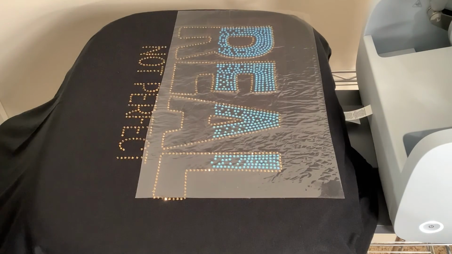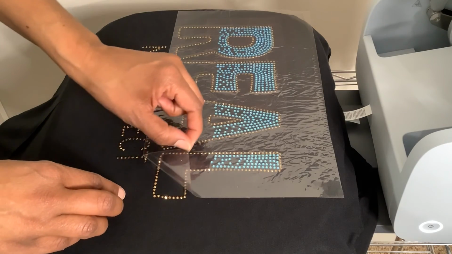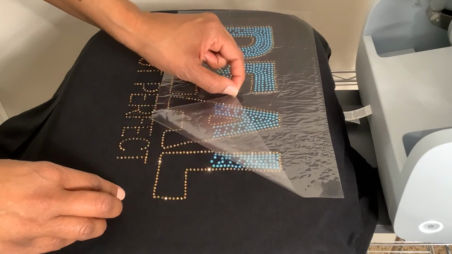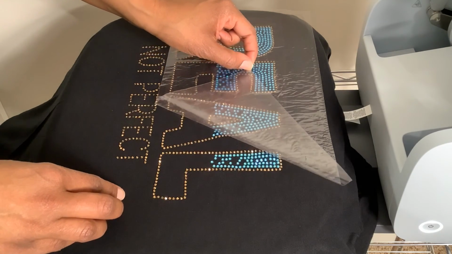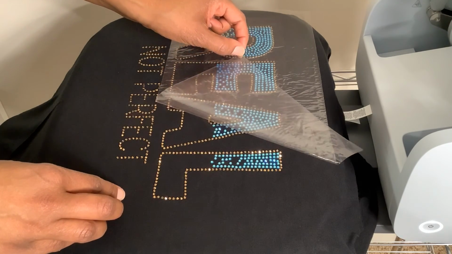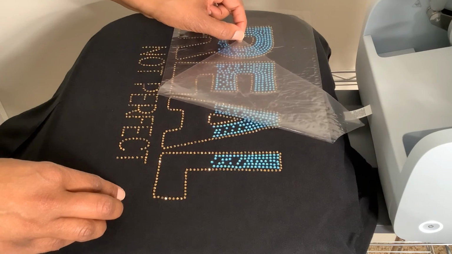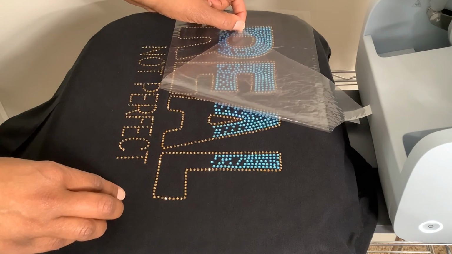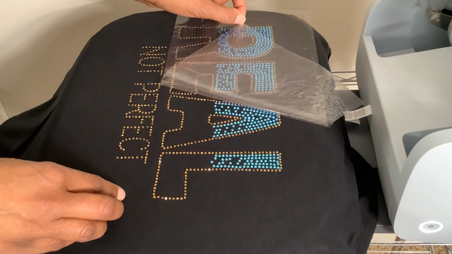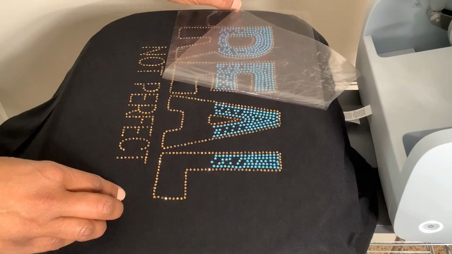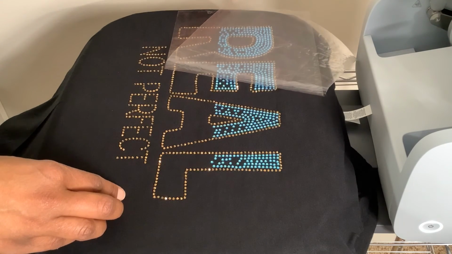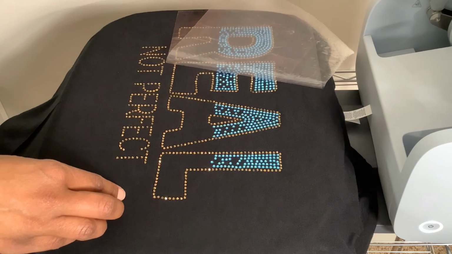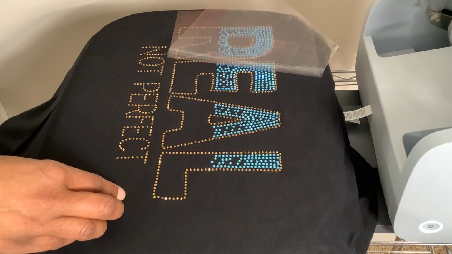Okay, so I'm going to let that cool down just a little bit. Now I'm going to peel this back again, going slowly, because the glue is still kind of hot. And I don't want to go too fast and have some of my rhinestones lift up off of the shirt. So I'm going to peel it really slow.